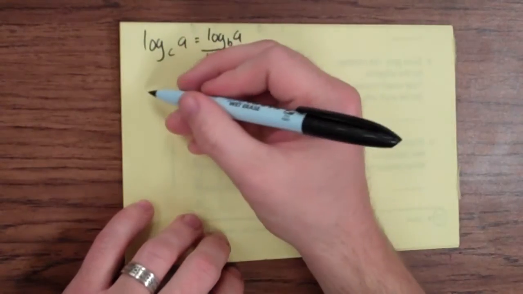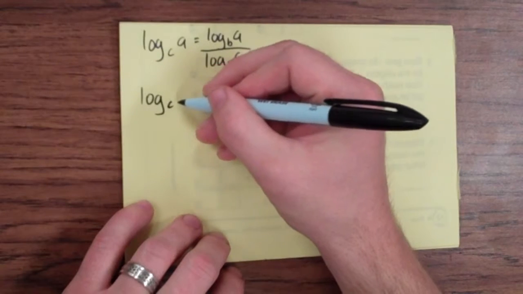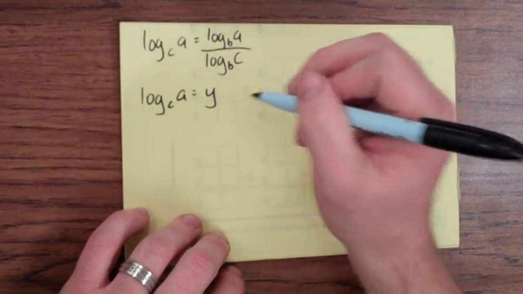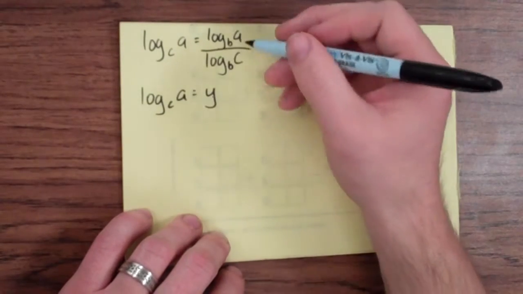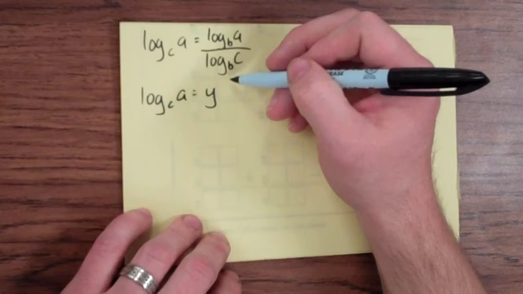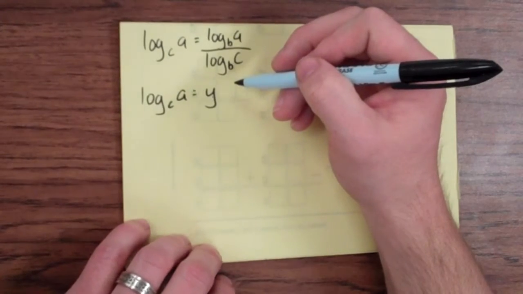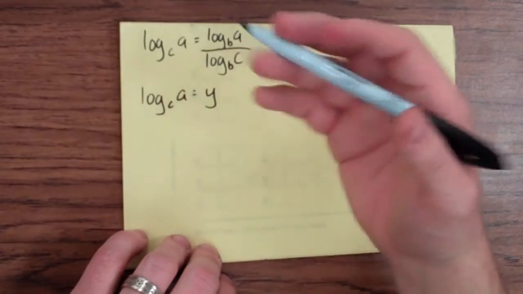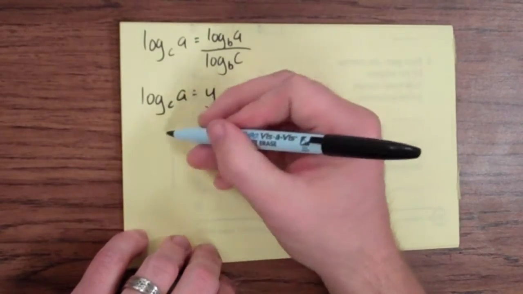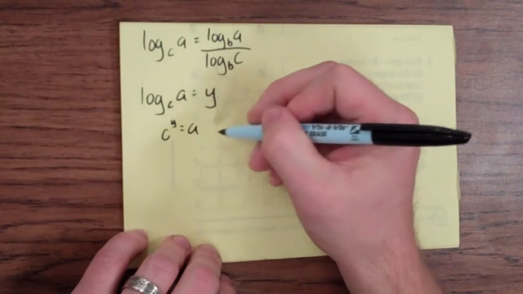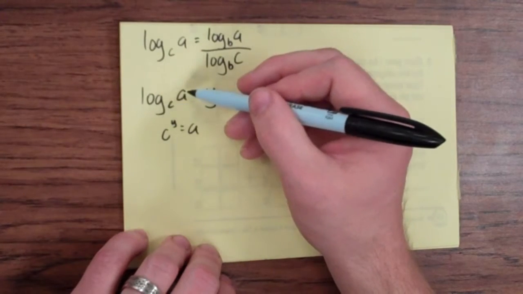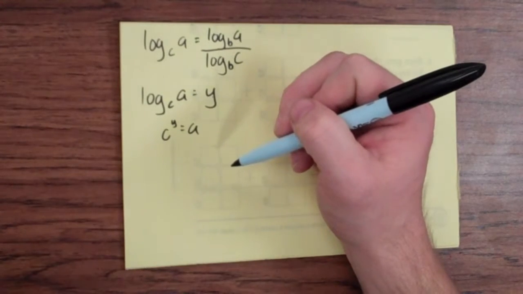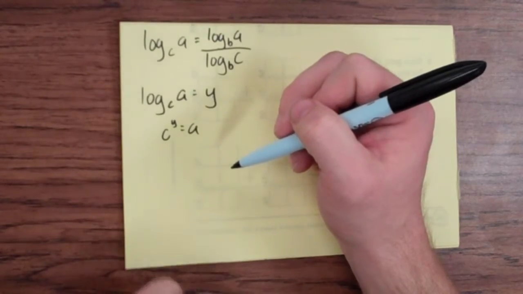It's something, all right? So let's just start off with that easy to believe fact. Log base c of a is equal to y. And we're going to find out what y is. We're going to hope that y is this big thing. We hope to figure that out. Okay, so we're going to take this equation and write it in exponential form, right? If log base c of a equals y, that means that c to the y is equal to a, right? Because the question over here is, what's the power of c that gives me a? The answer is y. That means that c to the y is equal to a, okay?